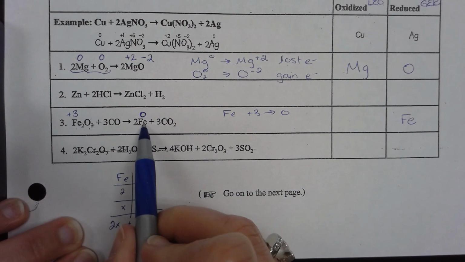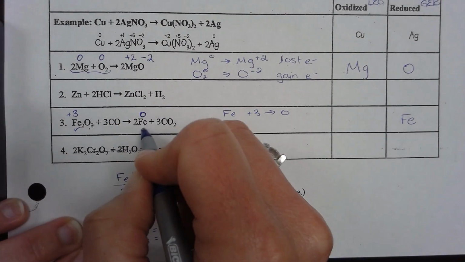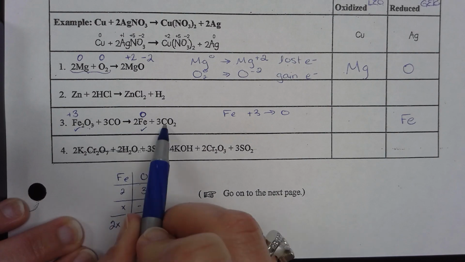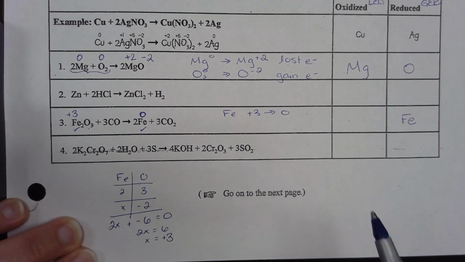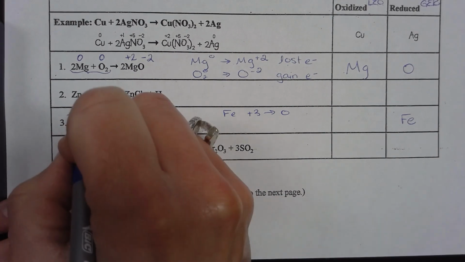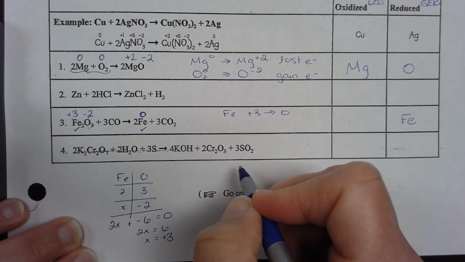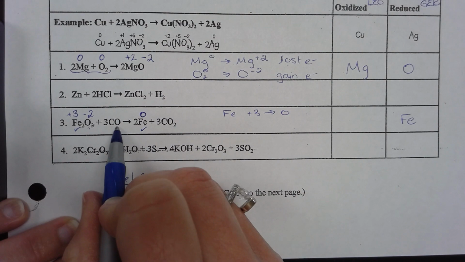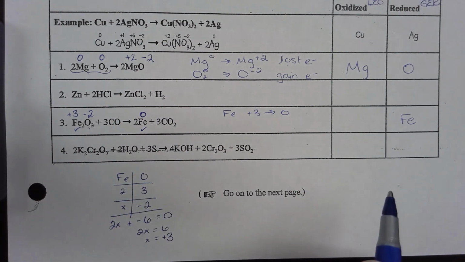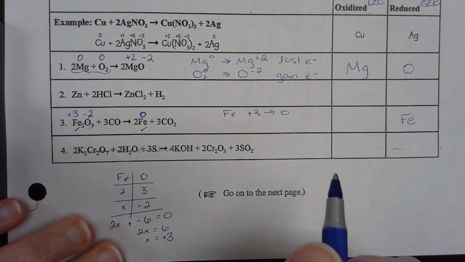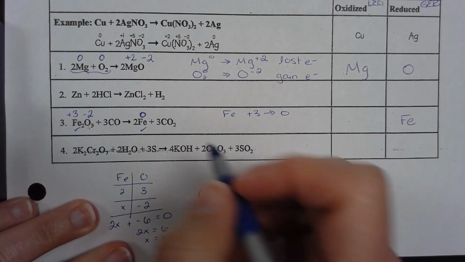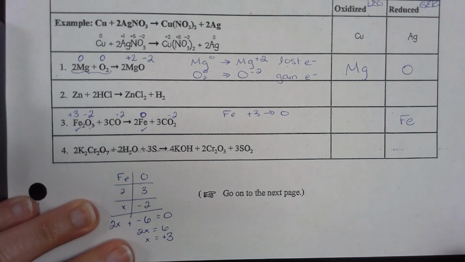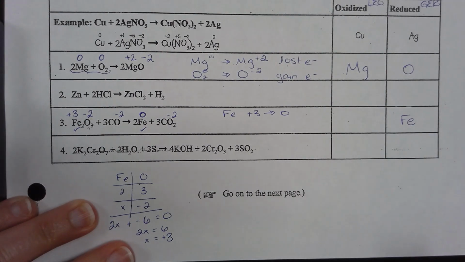Now, let's look here. Iron is taken care of. Now, we have to figure out what the other thing is that changes. We've got oxygens and we've got carbons. So let's just take a look. Oxygen, when bonded to a metal, is going to be our -2. So we've got carbon monoxide and carbon dioxide. It looks like something's changing there. So when we look at this, oxygen is a -2 and a -2. Oxygen doesn't change, so it does not get oxidized or reduced.